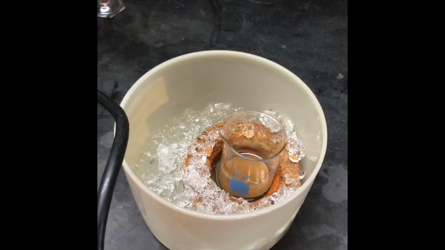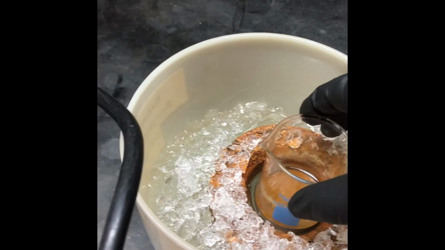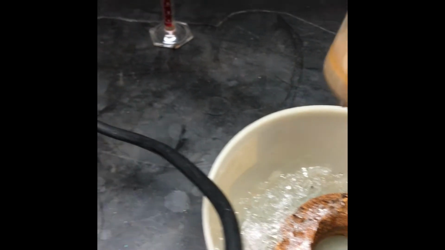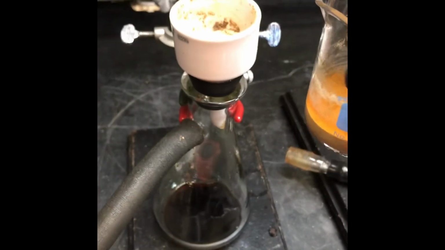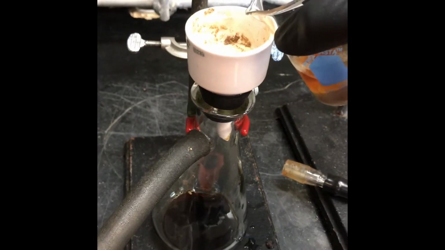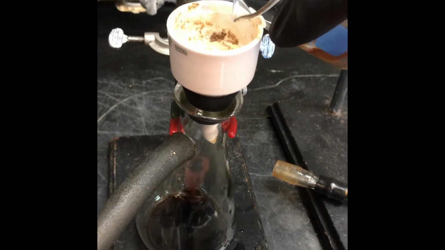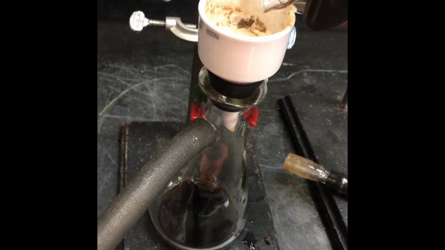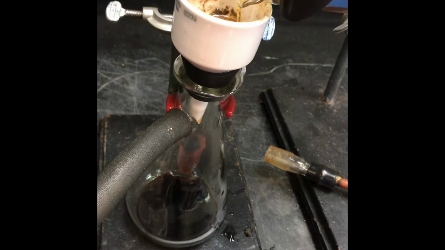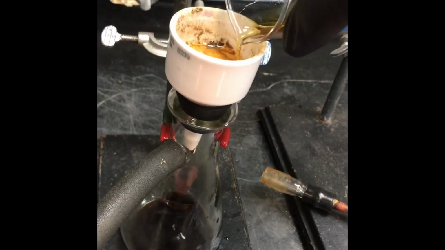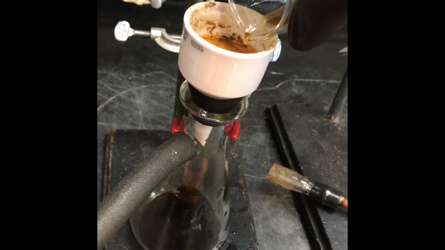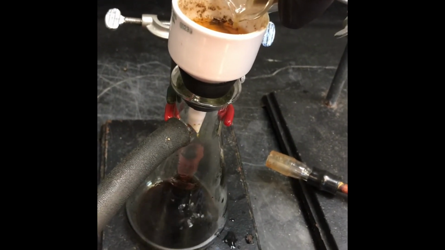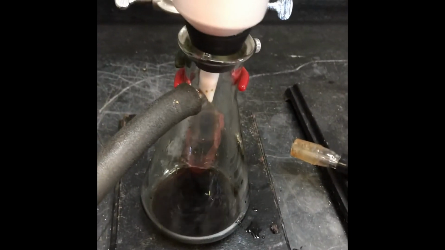Alright, so now it's been hanging out for a minute. You'll be able to see this brown solution on the top. I'm just going to decant this off. Slowly pour off only the top. I'm only pouring in here just because I have my other leg going at the bottom.